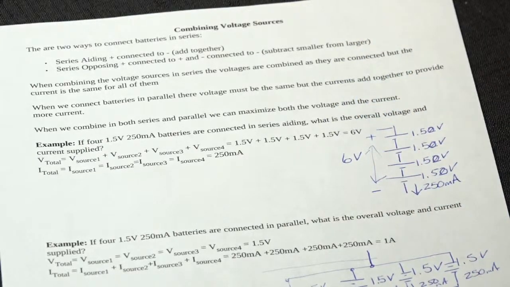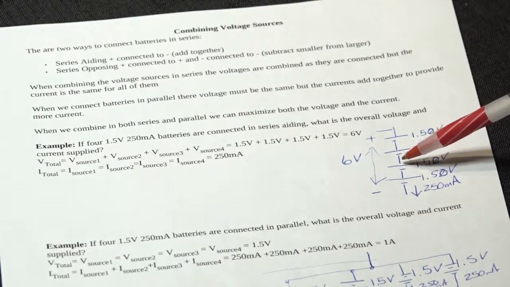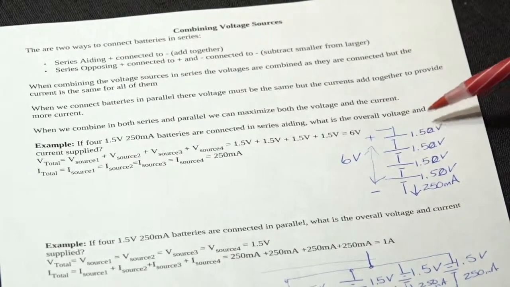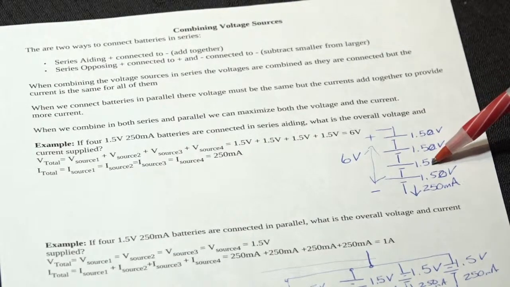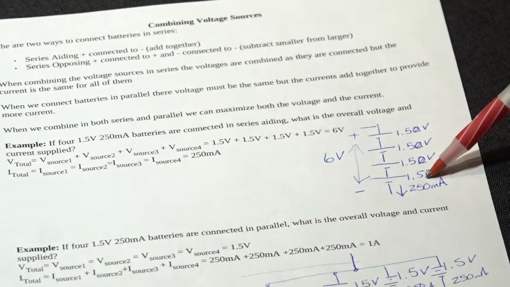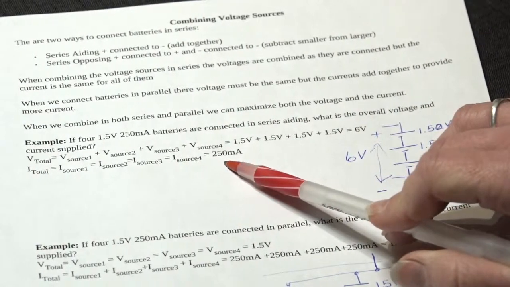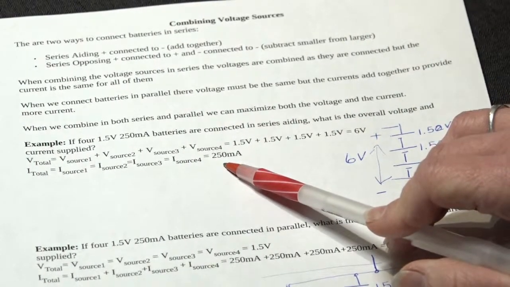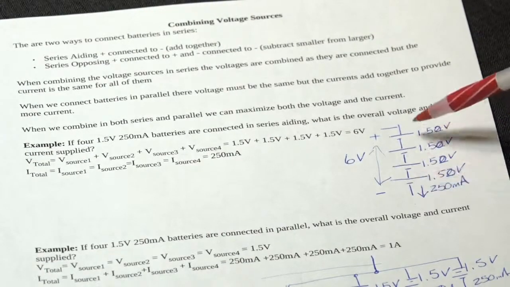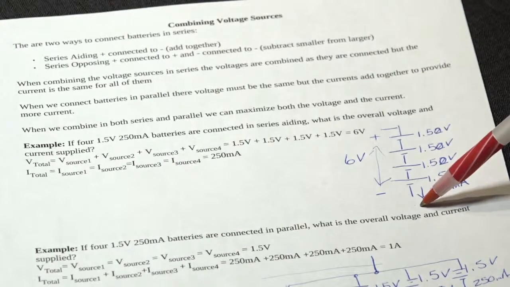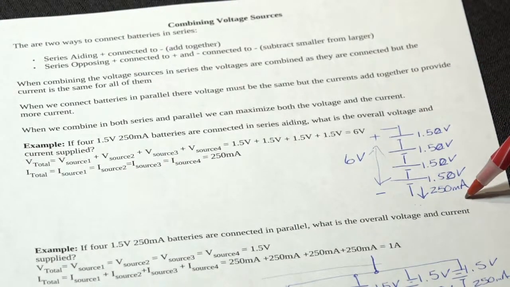When we connect them in a series circuit like this, if I have 4 batteries that are 1.5 volts, 1.5 volts, 1.5 volts, and 1.5 volts, and each battery has the ability to supply 250 milliamps, because we have one path, the maximum the current can go through that one path is 250 milliamps.